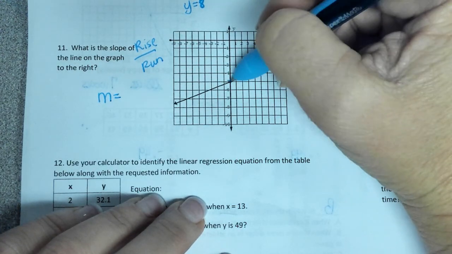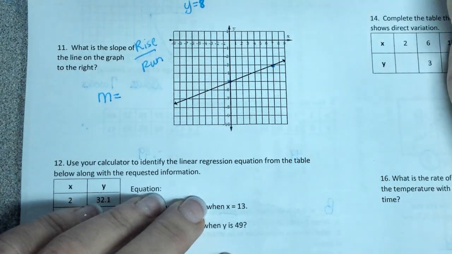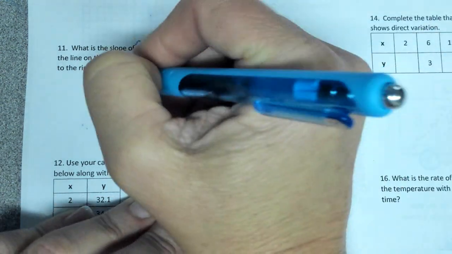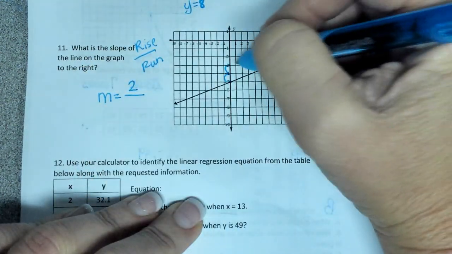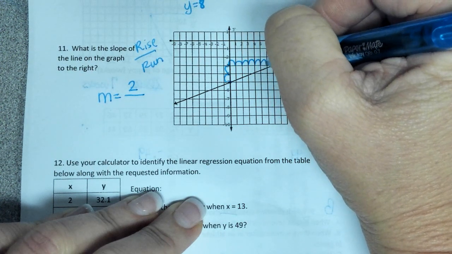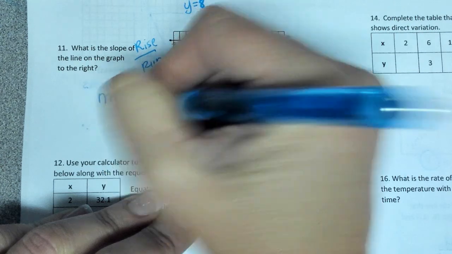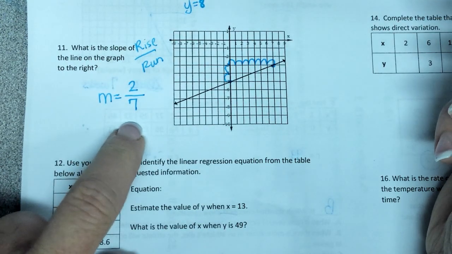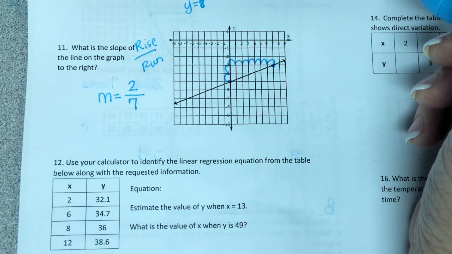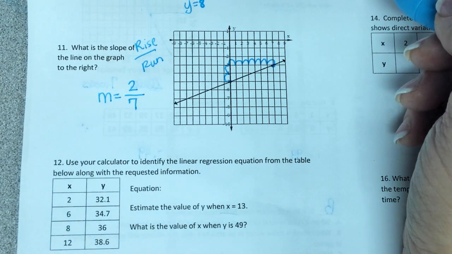So now I can count by what to go up? Are they counting by 1s, 2s? They're counting by 1s. So I'm going to go up 1, 2. So I know it's going to be 2 on the top. And then we're going over 1, 2, 3, 4, 5, 6, 7. So can I reduce this any? No. So we'll just leave it as 2 over 7.